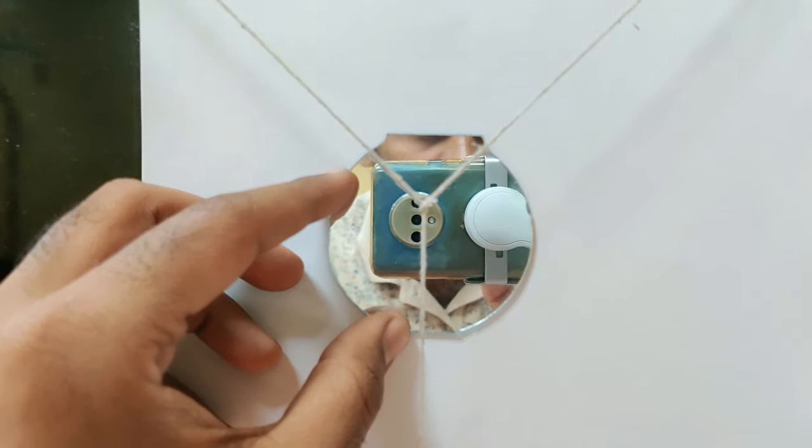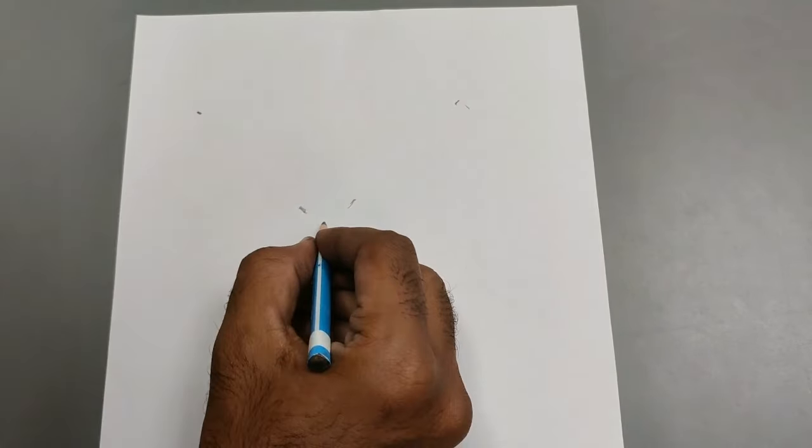Now, these are the markings. I have removed and unclamped that paper, and this is the paper. Here we can see the markings. This is the junction. Here we have vector P, vector Q, and this is vector R. Clear? Okay, before going to this, let me clear one more thing for you.